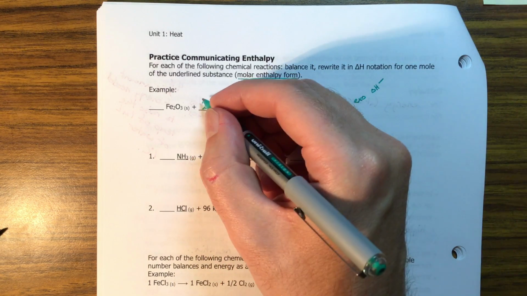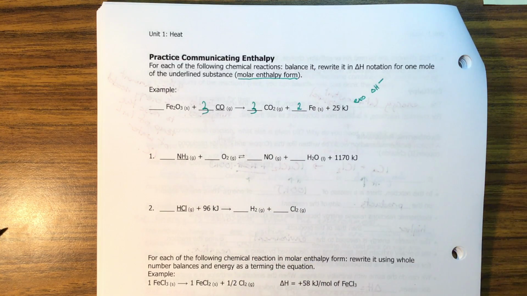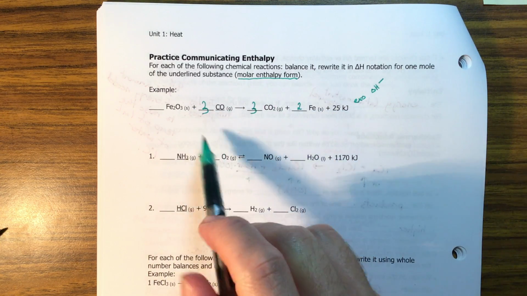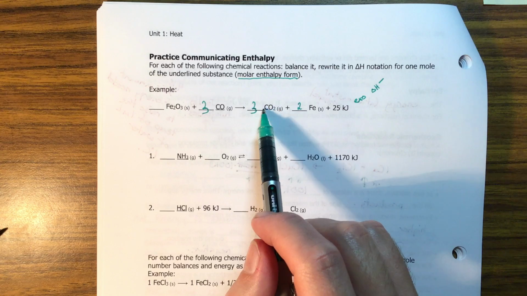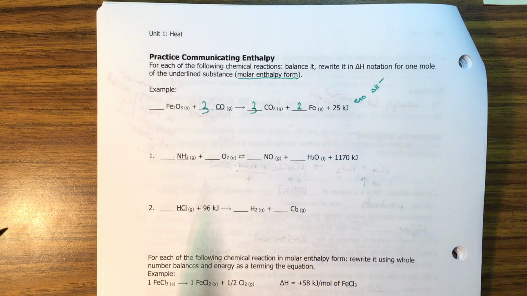Well, let's try moving this one up to 3, and moving this one up to 3, and see what happens. Our Fe's are still balanced. Now we've got 3 C's and 3 C's. We've got 3 O's, that's 6 O's, and we've got 6 O's. This is balanced: 1, 3, 3, 2.